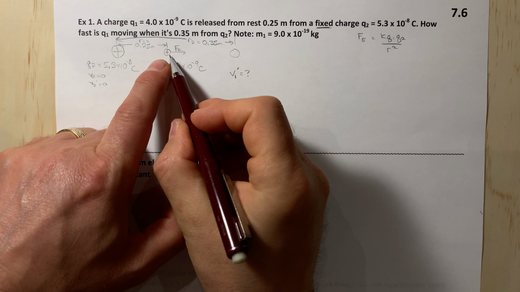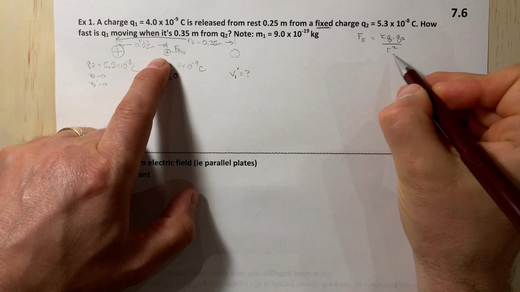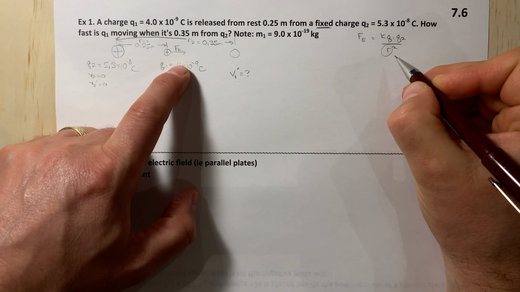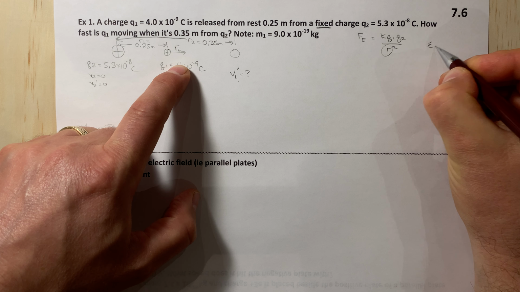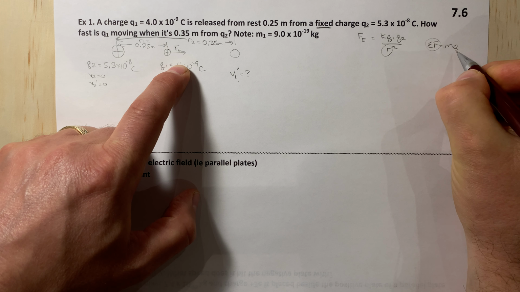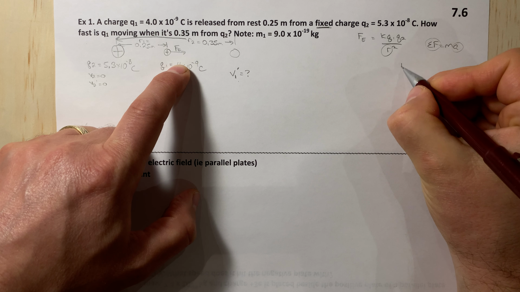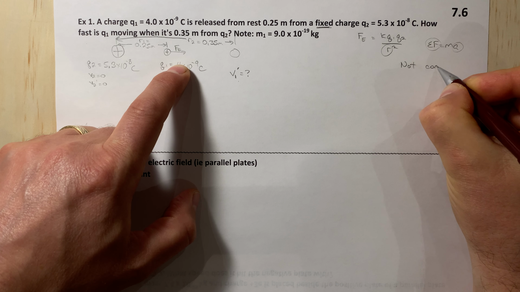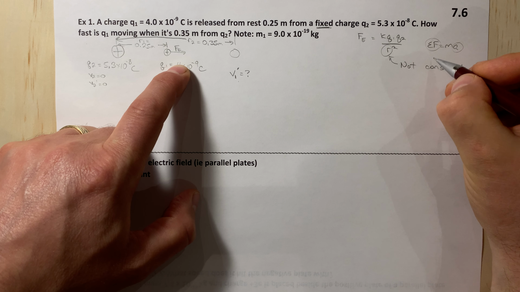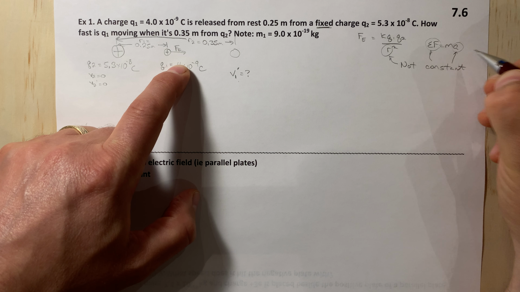The problem is, as this guy moves away, R changes. If R is not constant, then when I use F equals ma, the force is not constant either.